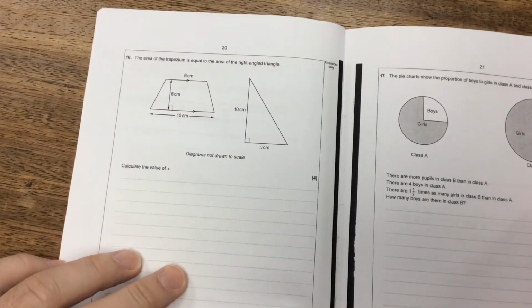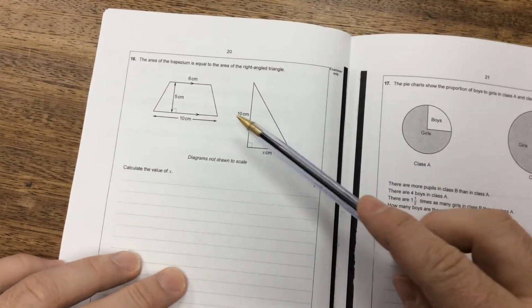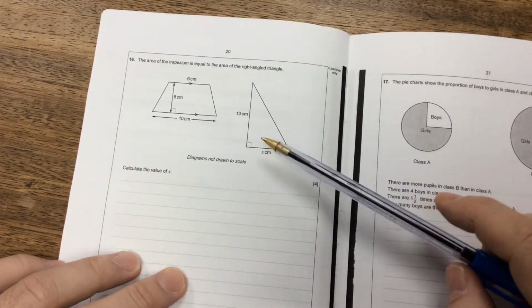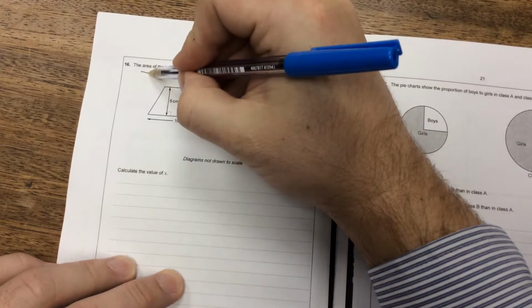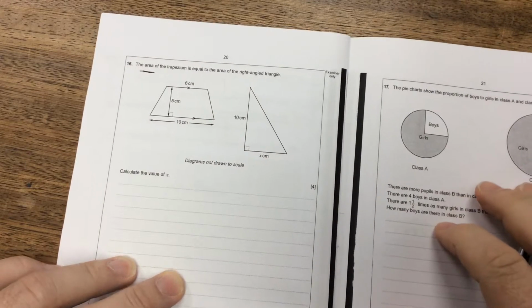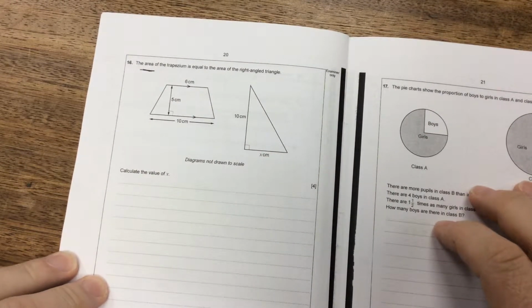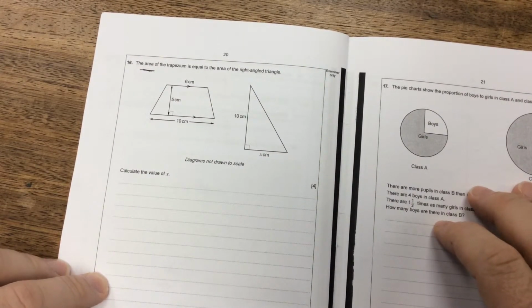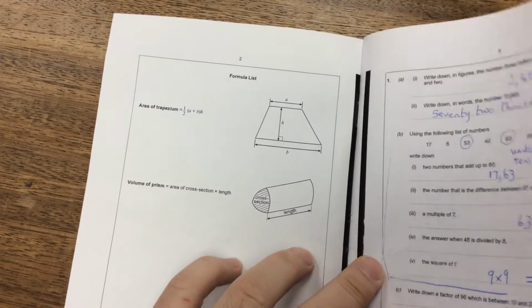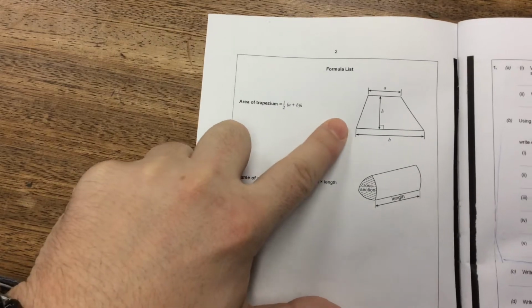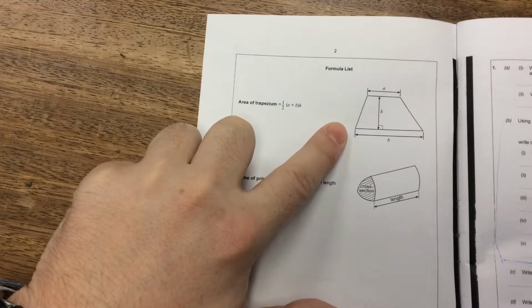Right, question 16. The area of a trapezium is equal to the area of the right angled triangle. So they're talking about area. You should know the formula for area of a trapezium, and you should know the formula for area of a triangle. At the very front of the paper, it gives you the formula for area of a trapezium.